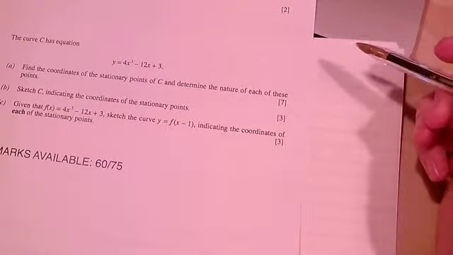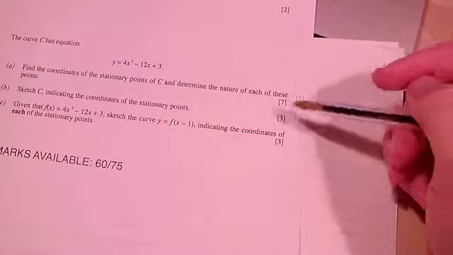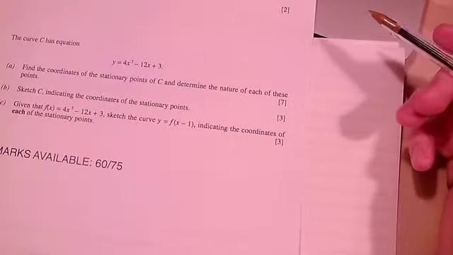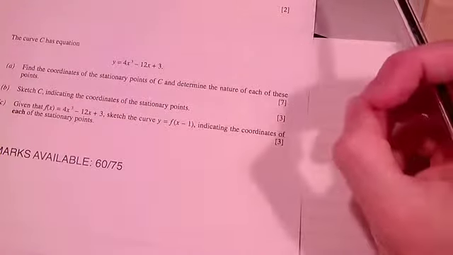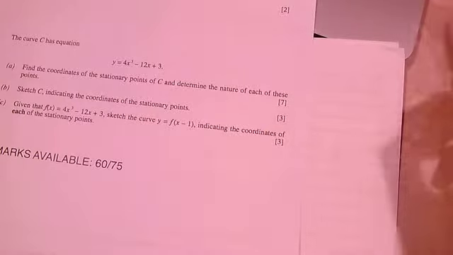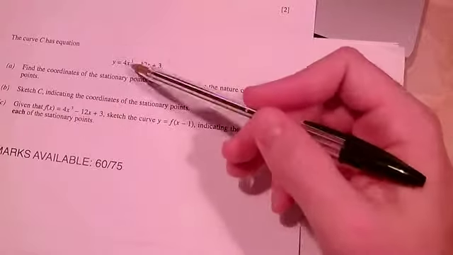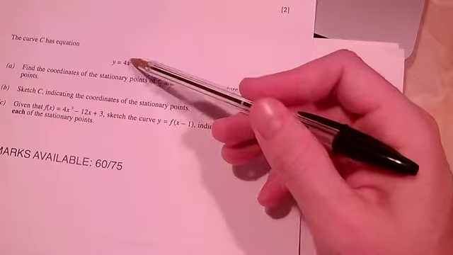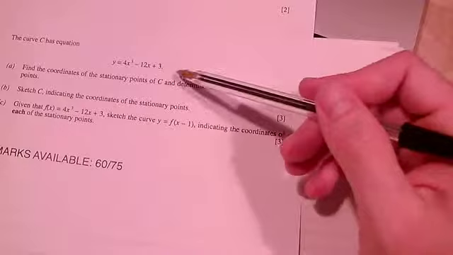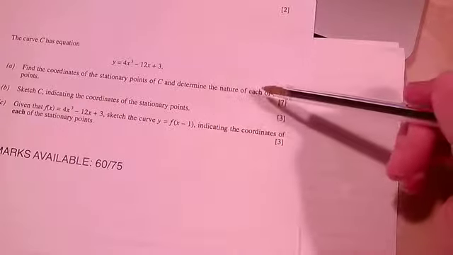We know that stationary points occur when your differential is equal to 0. So that means we need to differentiate it. We then need to put that equal to 0 and then solve it as an equation and find our x values. Once we find our x values, we will sub those into y to find out what their y values are, and then we will double differentiate to find out the nature of the points.